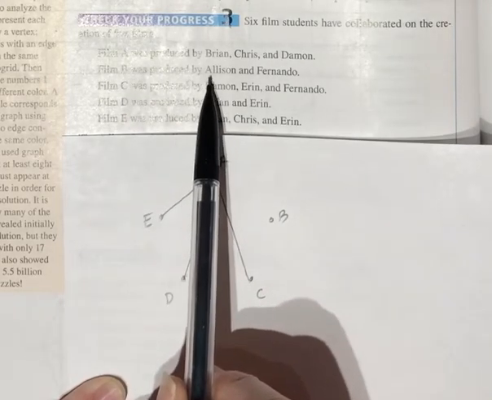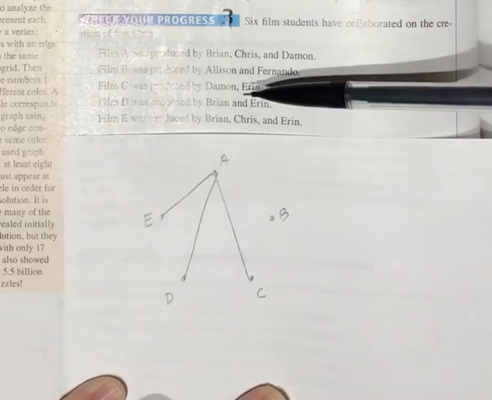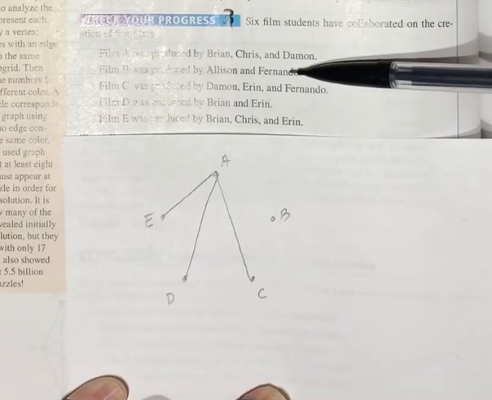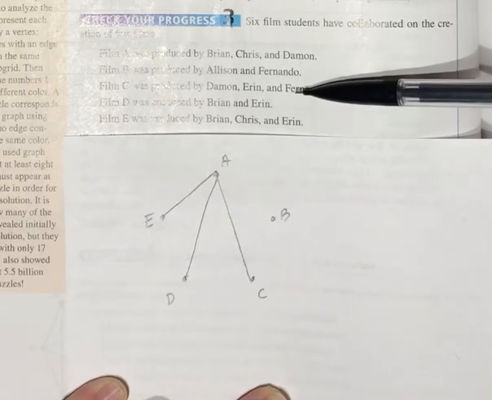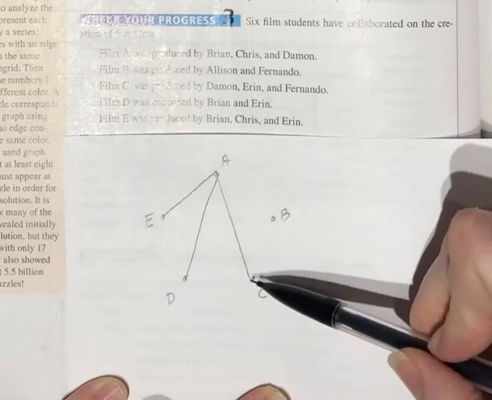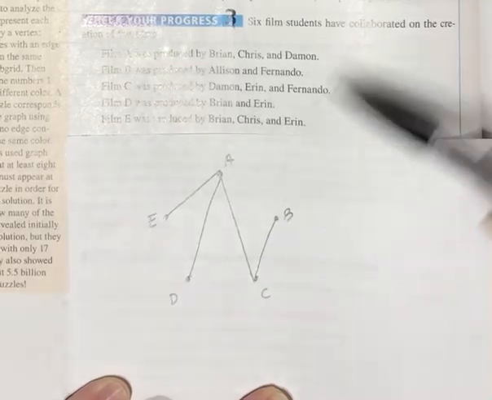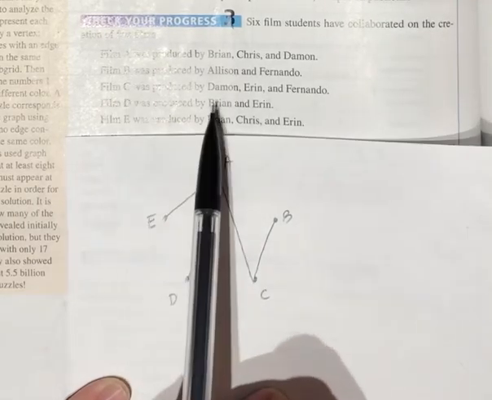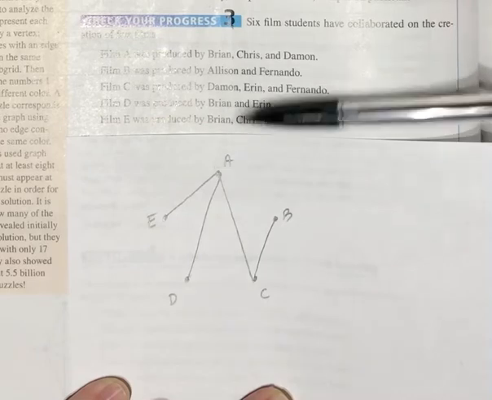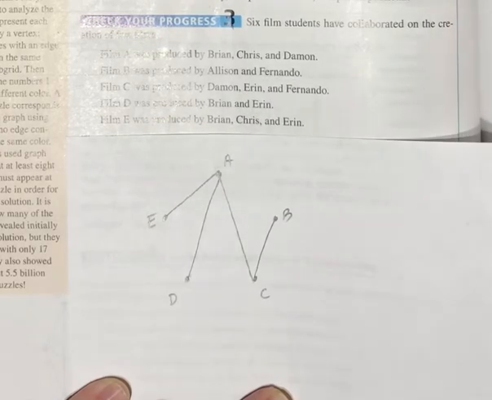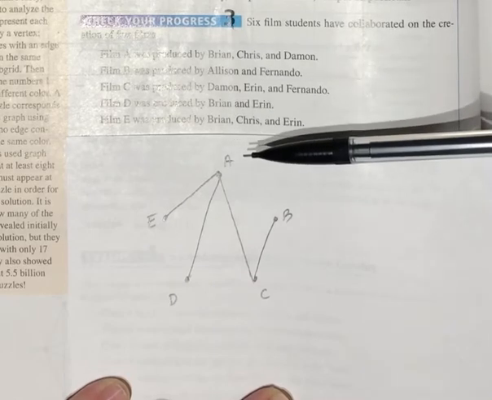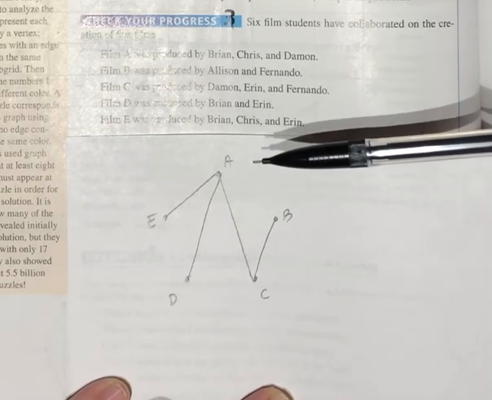Now we go down to film B. We have Allison. Allison only produced B. Fernando produced B, but Fernando also produced C. So B and C have a conflict. Fernando didn't help produce anything else. Now we go to C. Damon. And as long as I keep going down, I don't have to go back and check what's up here, because as long as I did everything that they had in common, I don't have to worry about ever going back.